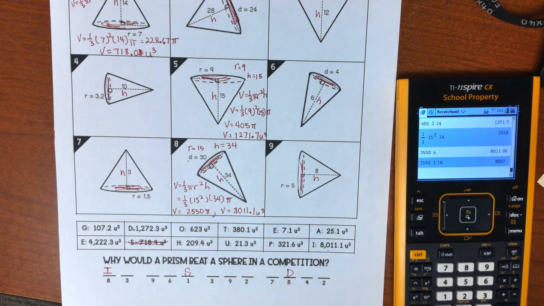But anywho, volume once again is 1/3 times the area of the base times the height. It is a third of the size of a cylinder. It would take 3 cones to fill up a cylinder. And I hope that I made this easy for you to understand.